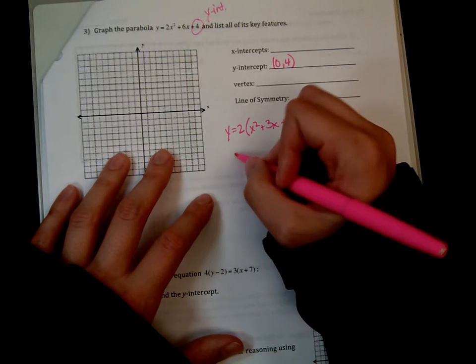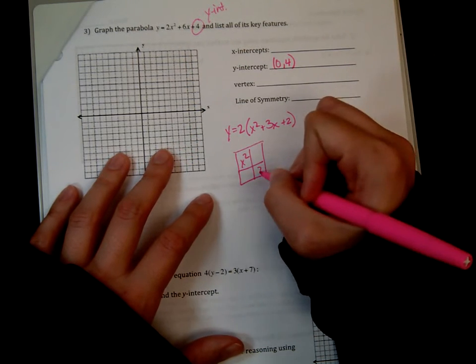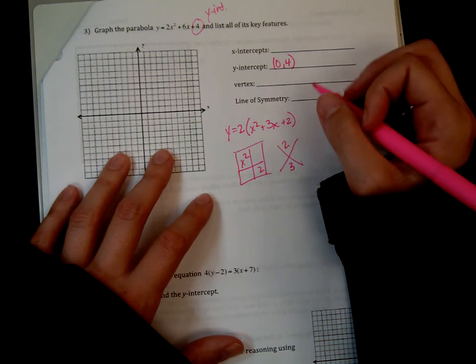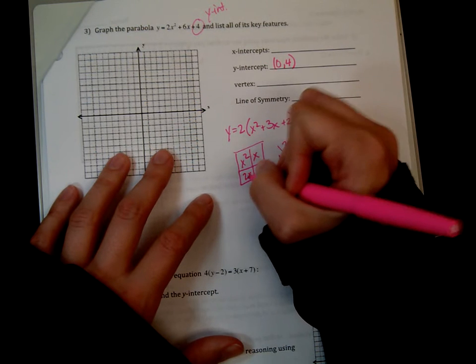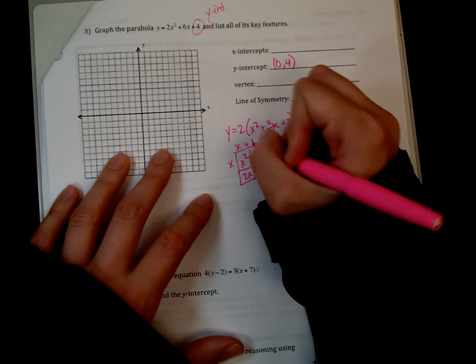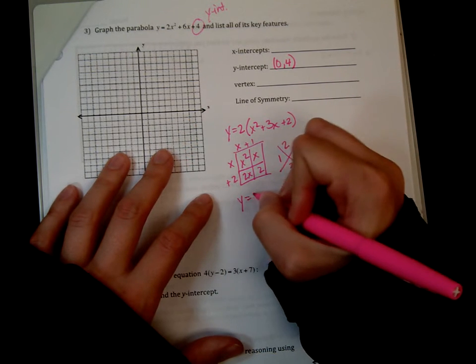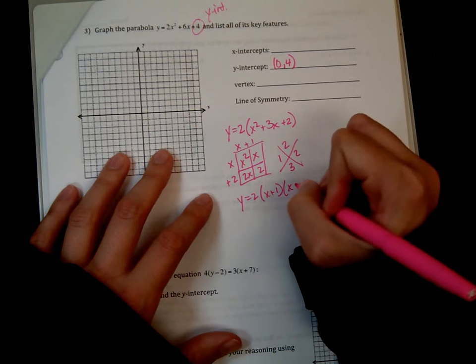I'm going to try to factor this. So x squared and 2. Two numbers that add to 3 and multiply to 2 would be 2 and 1. So that's x plus 1 and x plus 2. So y equals 2 times x plus 1 times x plus 2.